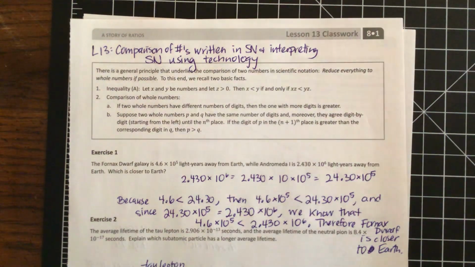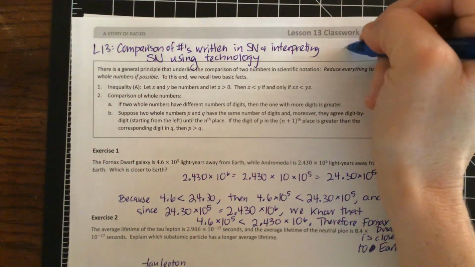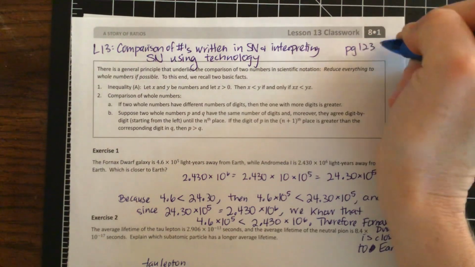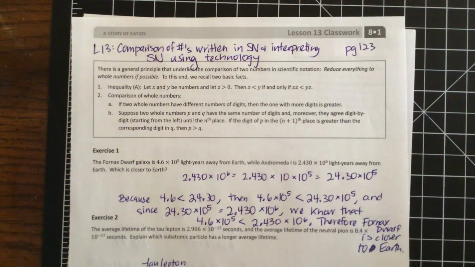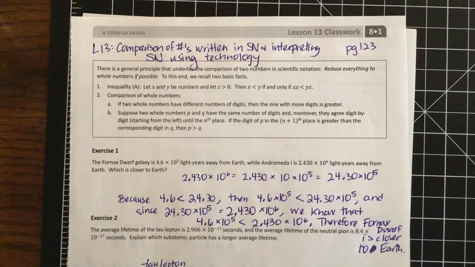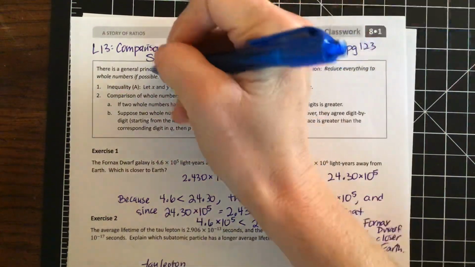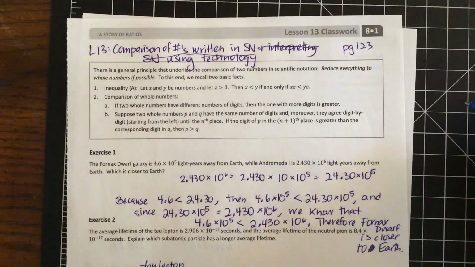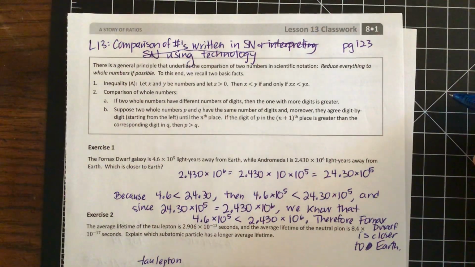Hi guys, we're on the last lesson of this module, page 123. It is lesson 13, comparison of numbers written in scientific notation and interpreting scientific notation using technology. We're actually only doing the first portion and only some of them, because we're not in class around our calculators, so we'll come back to that when we return to the classroom.